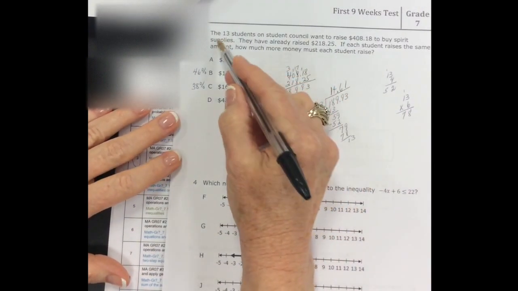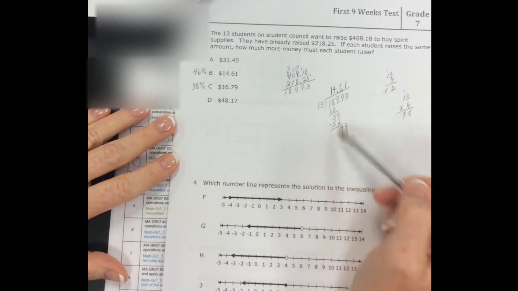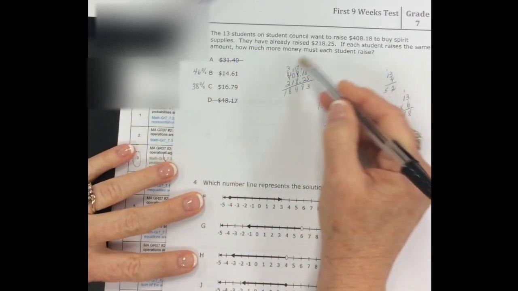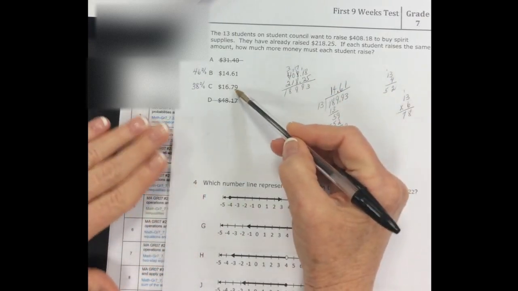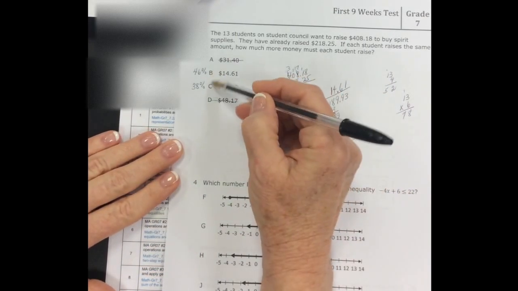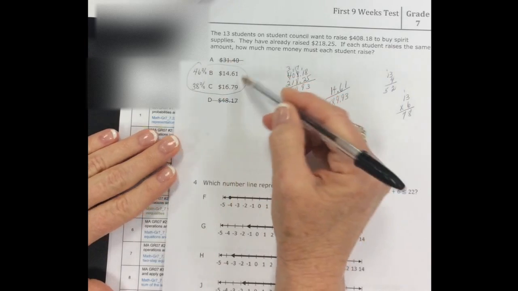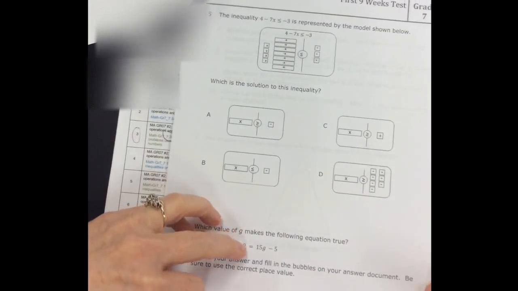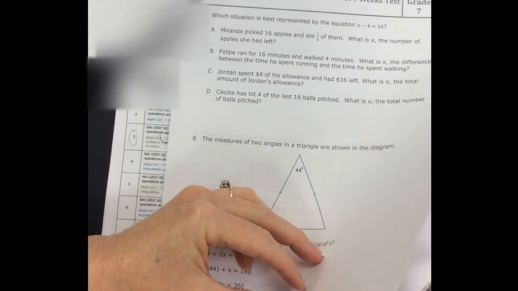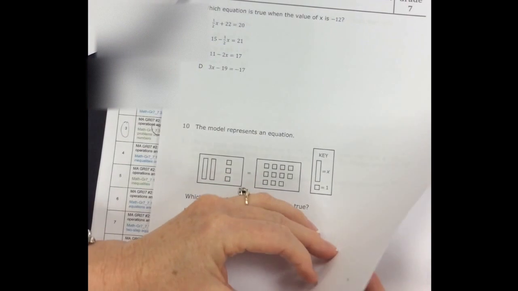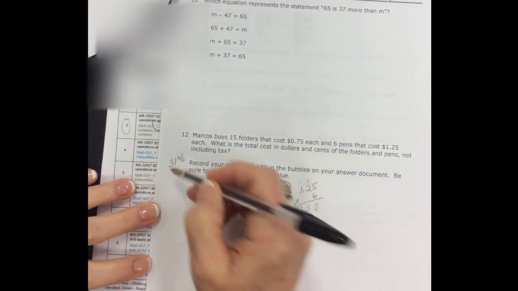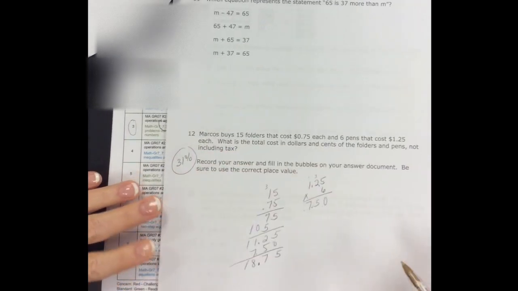So what I think happened on number 3, the students narrowed it down by eliminating those two answers and didn't really finish their calculation. So I think they guessed on those two. So we need to work on our computations. And then question 12 was an open-ended, and only 31% of our students got that one.